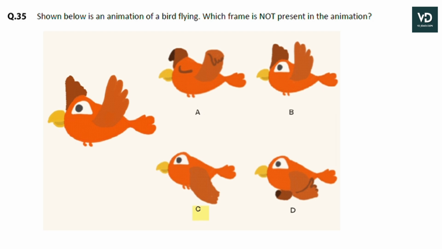Question number 35. Shown below is the animation of a bird flying. Which frame is not present in the animation? Basically, in this type of question they have provided an animation that keeps running in the exam, and we have to notice the incorrect option here. Okay, that was C, and that view is not visible, correctly not visible in the animation. Okay.